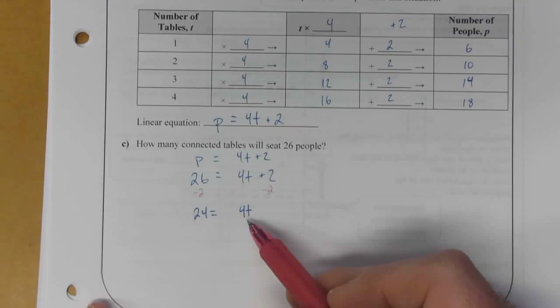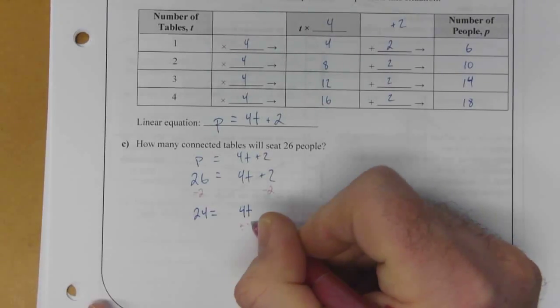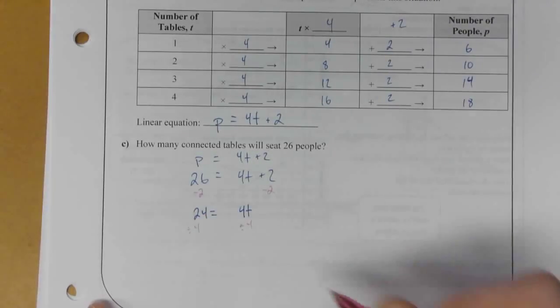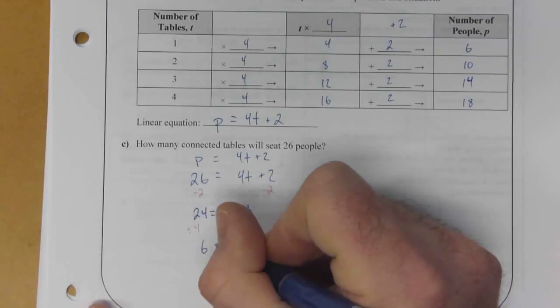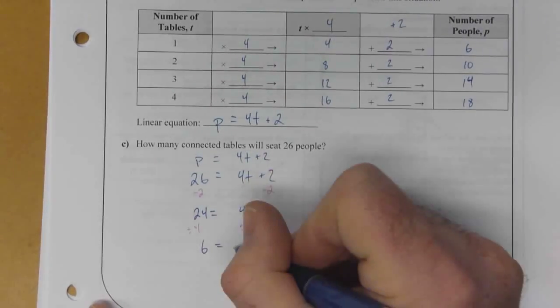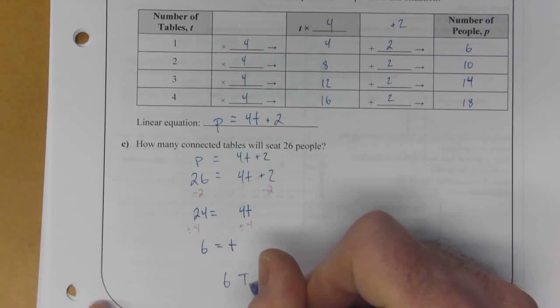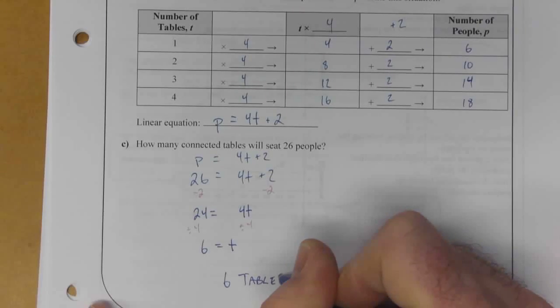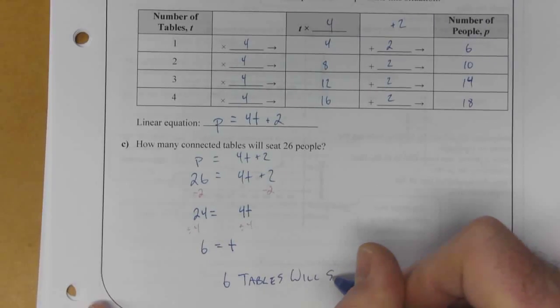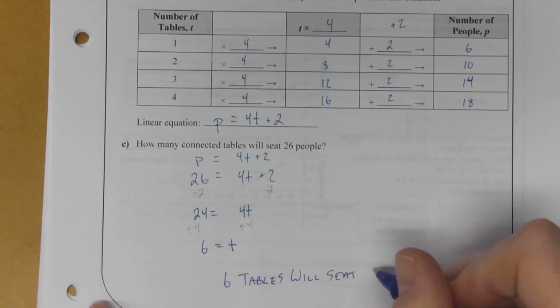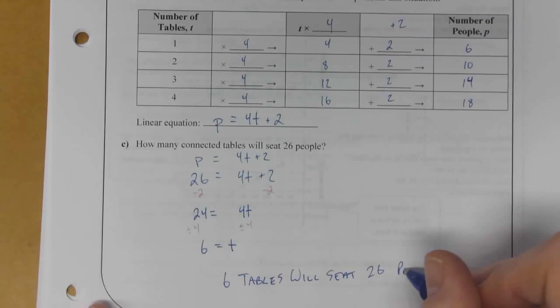So we're going to divide. Divide is the opposite of times. So we're going to divide by 4 on the right and on the left to keep it equal. 24 divided by 4 is 6. 4t divided by 4 is just t. So 6 tables will seat 26 people.